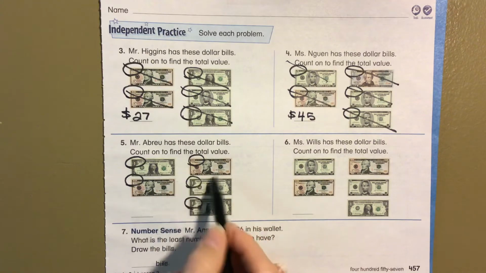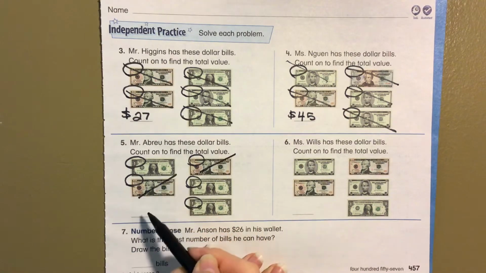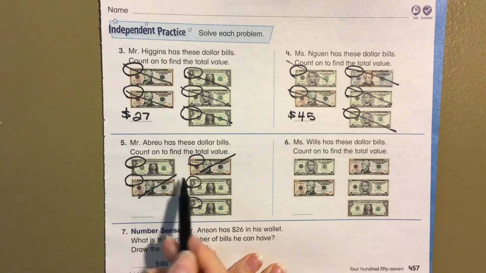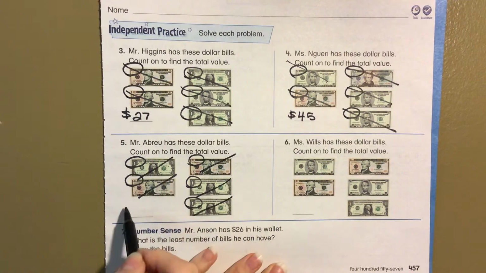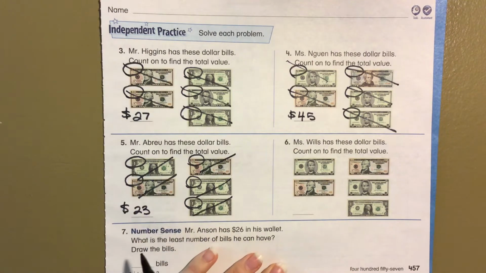So let's see, we've got 2 10s. So let's do that first. 10 plus 10 is 20. And then we just have 3 1s. 21, 22, 23. So we have $23 there.